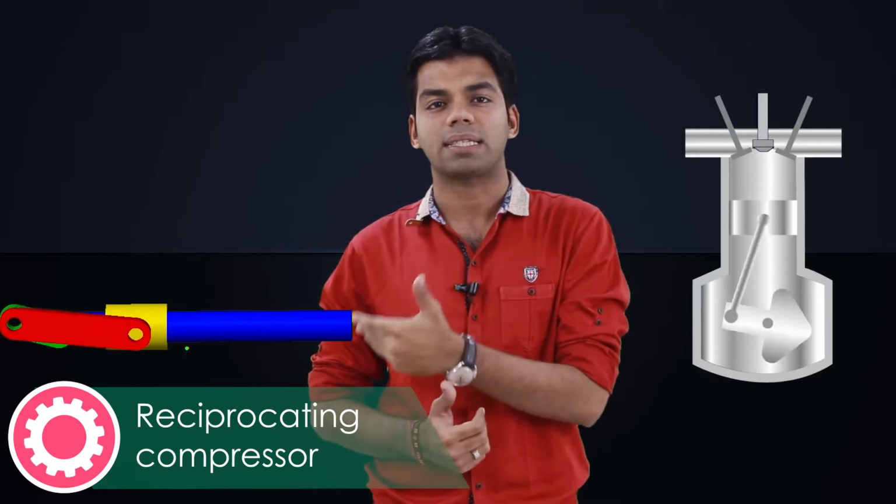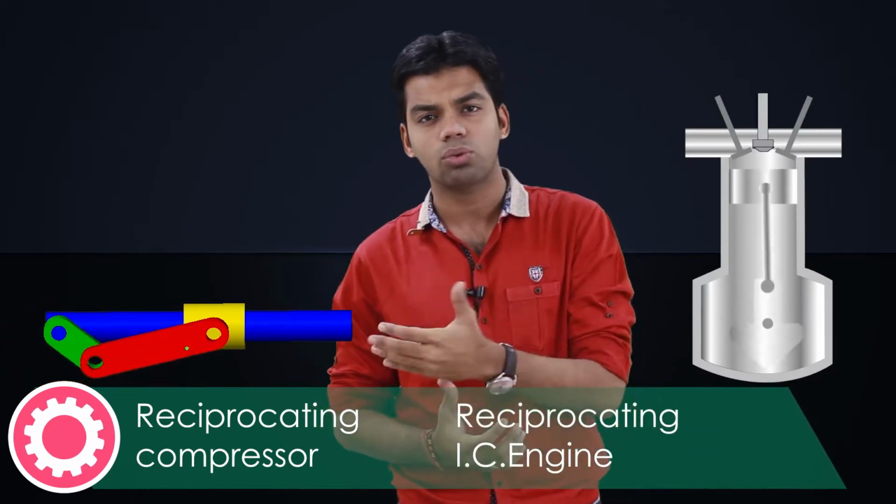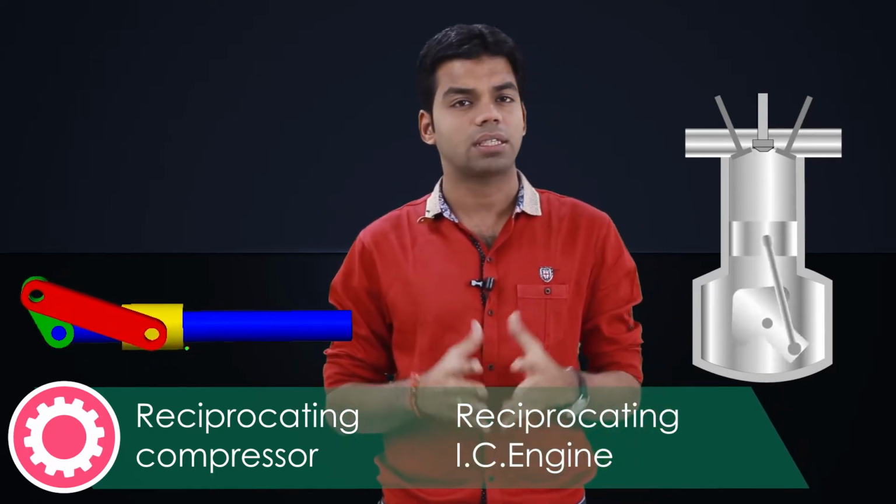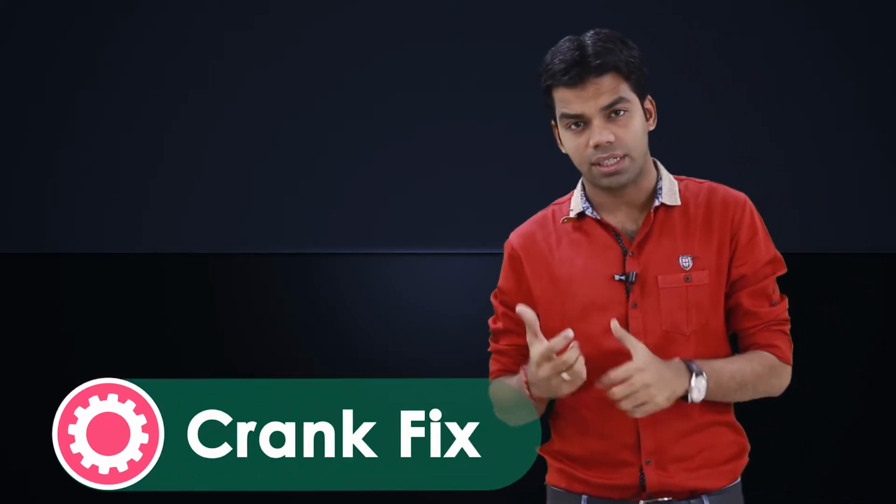So this particular mechanism has 2 different applications. First is from rotary to reciprocating, in the case of a reciprocating compressor, and second is from reciprocating to rotary, in the case of a reciprocating IC engine. So these are 2 different mechanisms in which we can use this inversion in which the cylinder is fixed. Next is the inversion in which the crank is fixed, as you can see here.